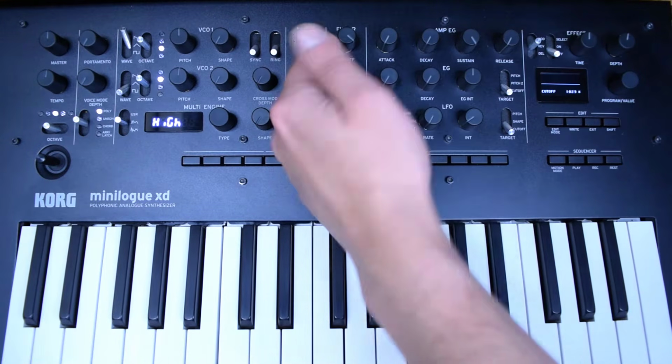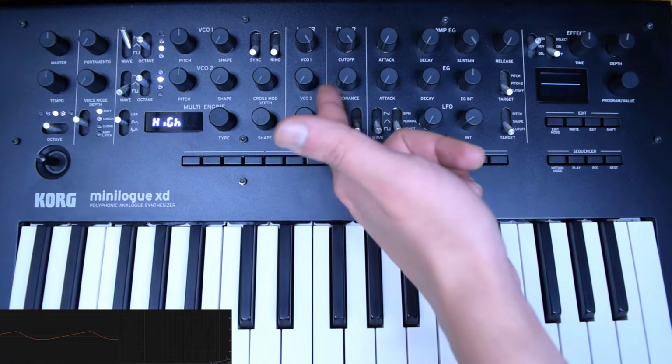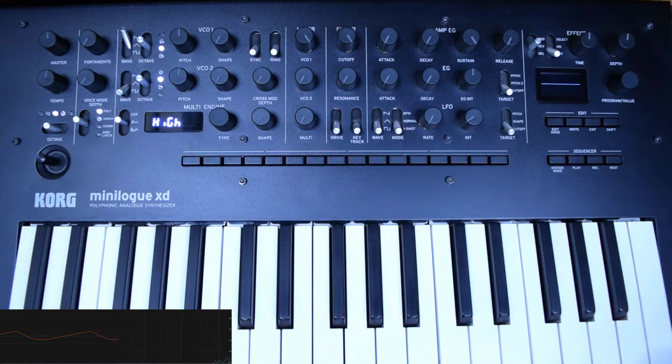Okay, so then let me just go all the way down, all the way up, and right here down in resonance, you have the key track. Now the key track, and this is something very standard on any kind of synthesizer, will make your higher keys sound brighter and your lower keys sound less bright. Now let me give you an example.